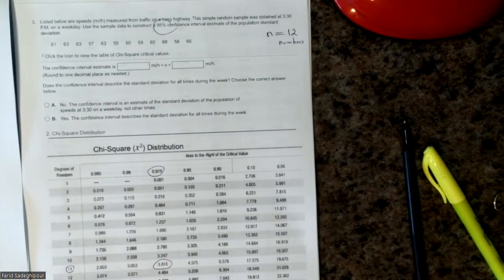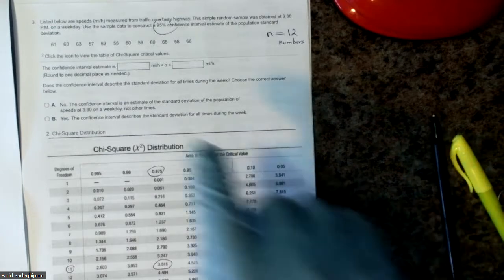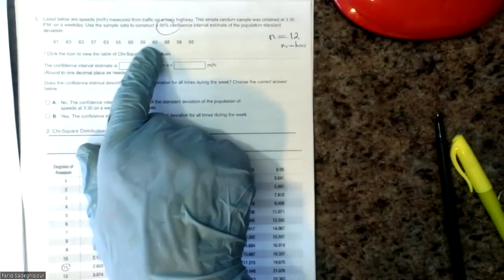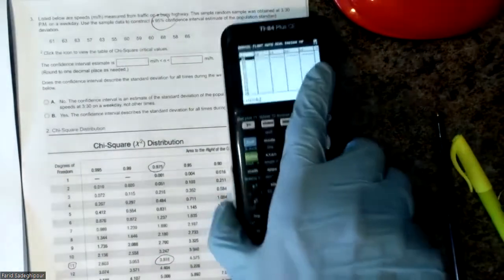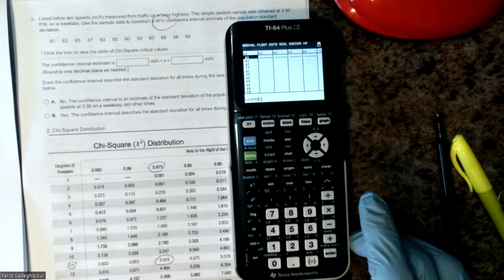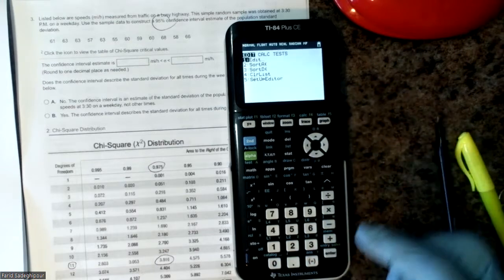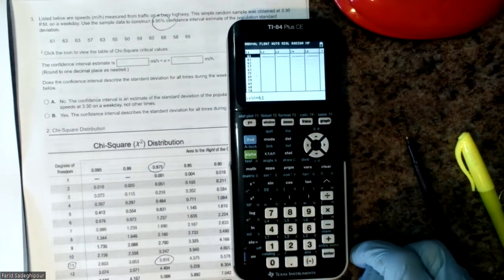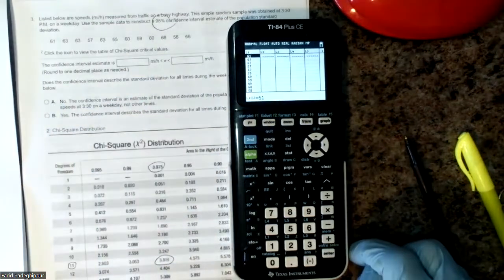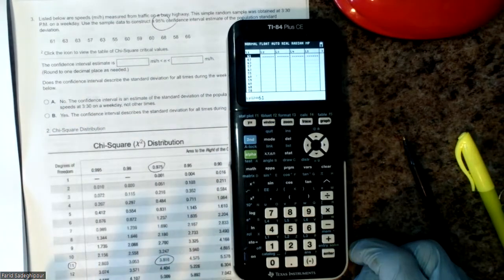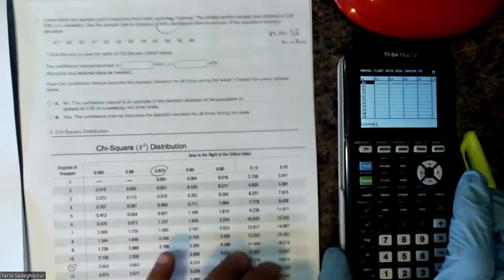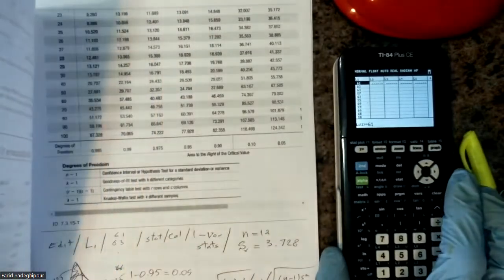Now, this is a problem that has a bunch of numbers. And remember, when you have a bunch of numbers, you get to input that because you need to find the S. You need to find the standard deviation of the sample. So for that, on L1, you go and put all those numbers in L1. See? You put all these numbers in L1. And then if you just want to calculate the standard deviation of the sample, because that's what we need in the formula, right? We need to have a standard deviation of samples.